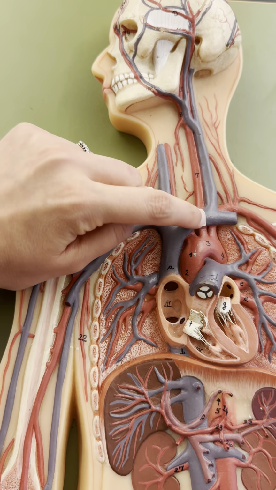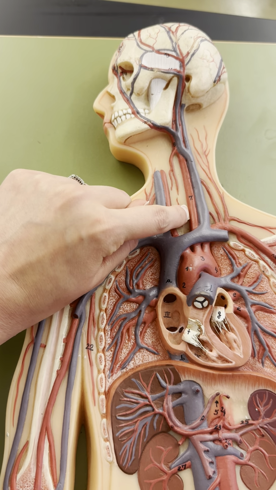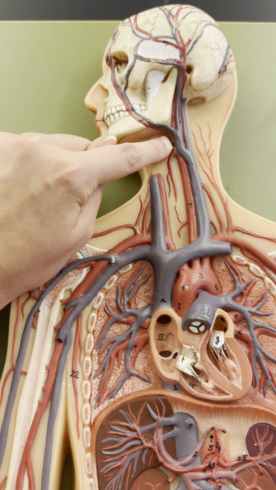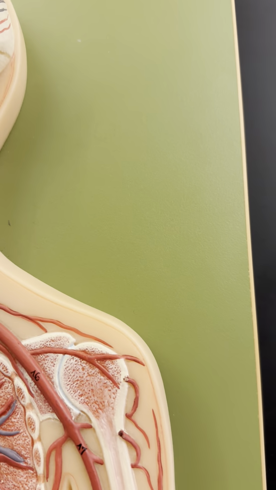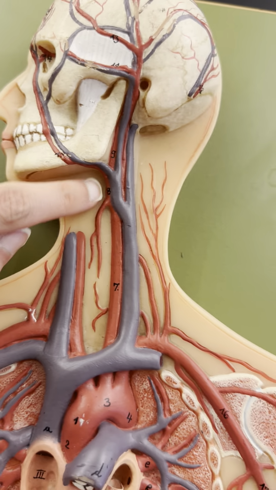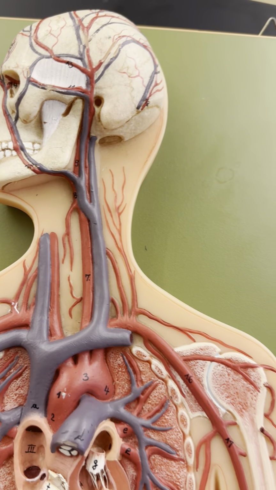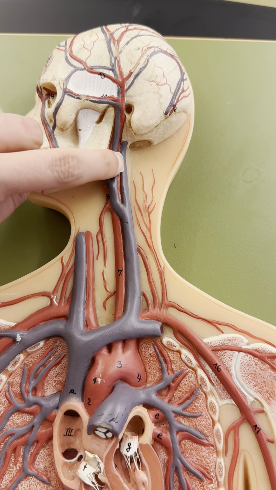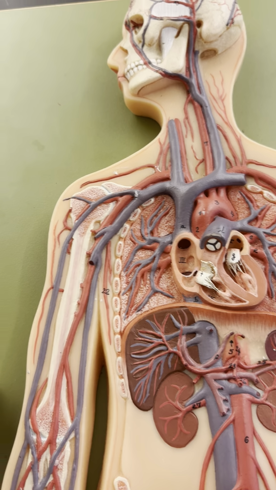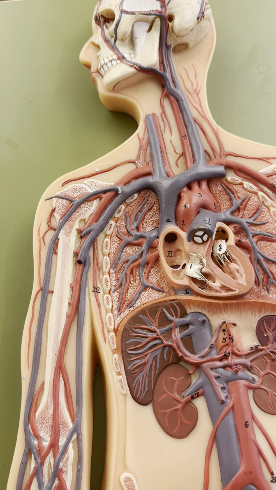Let's go back up here. So this becomes the common carotid artery. Okay, and then we have our internal carotid. And then our 9 here is our external carotid. Okay, so internal carotid, external carotid. The jugular vein is right next to those in the neck. Okay, so those are the ones in the neck.